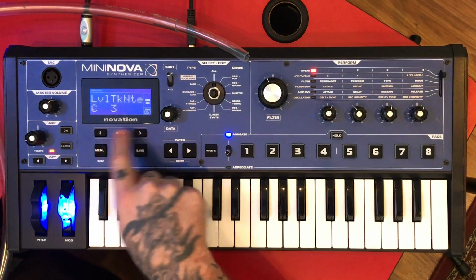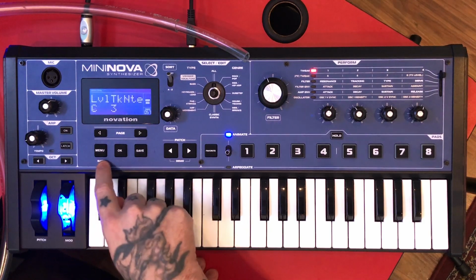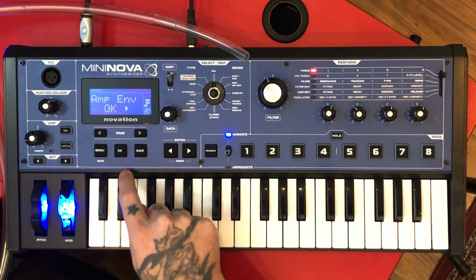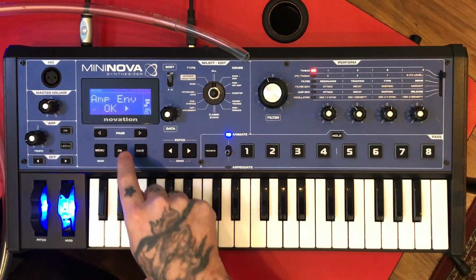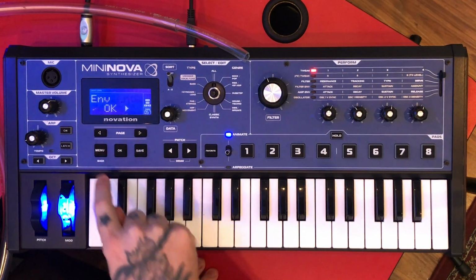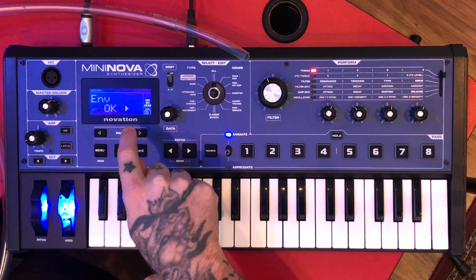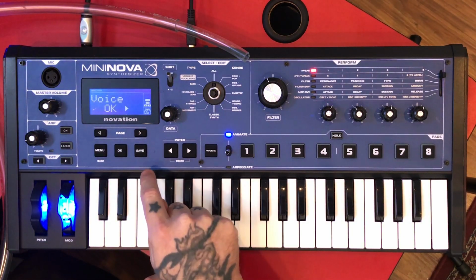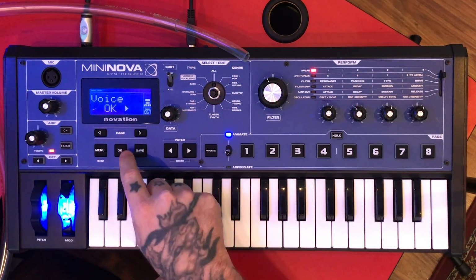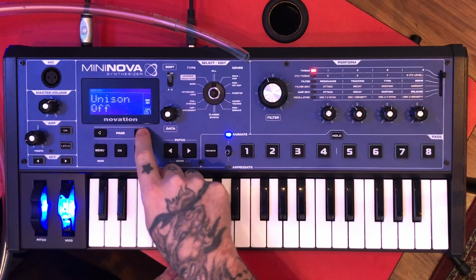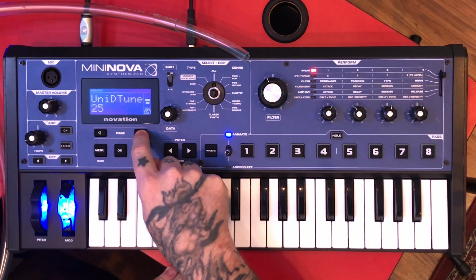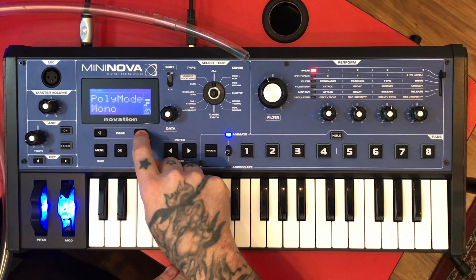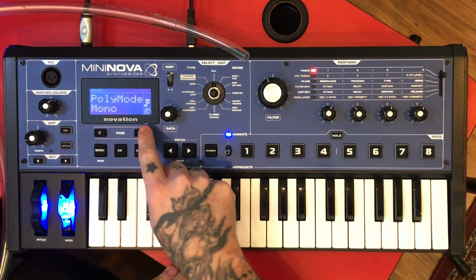So we're going to hit the menu button to back up out of this section. We are done with the envelope section. So hit the menu again and arrow to the right. LFOs we are not using. Go to the right. Hit OK to go into the voice section. Unison we're not using. Let's go all the way to the right to poly mode.